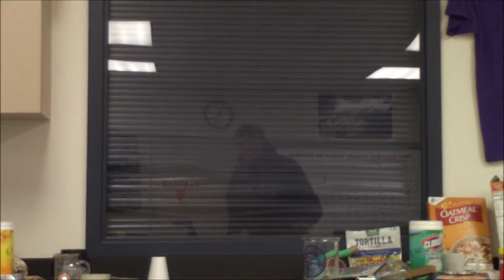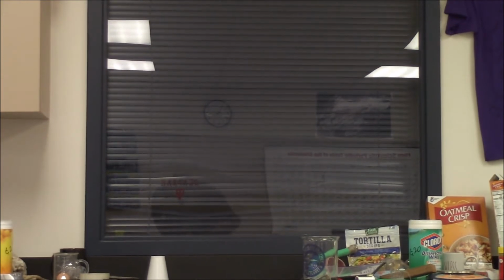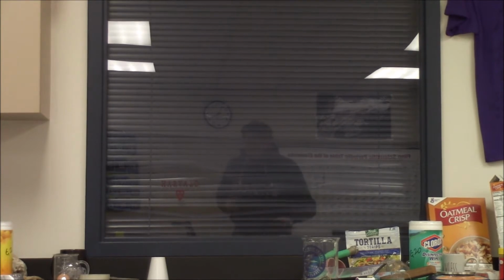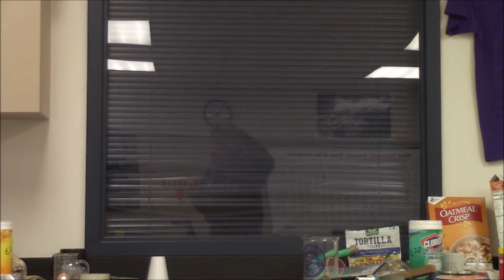Now, what that window is basically doing, you can kind of see me, is acting as a mirror. It's kind of cool if you think about what's happening. The light photons are being emitted from the lights. It's hitting my shirt. It's bouncing off. It's hitting that glass. Part of that is being reflected back, and I'm seeing it in my eyeball. You are seeing it through the camera.